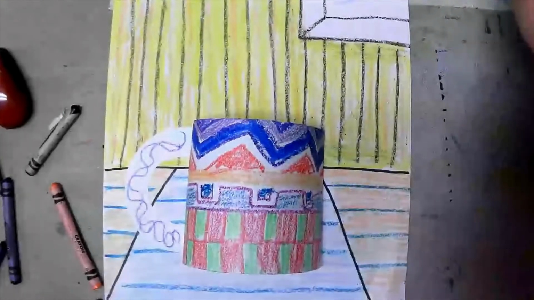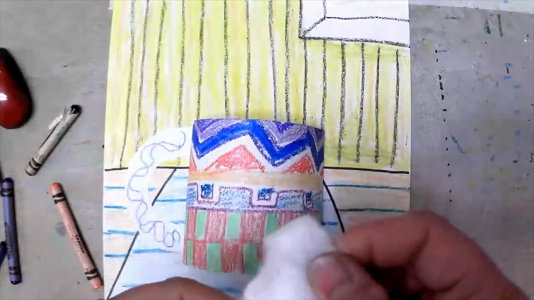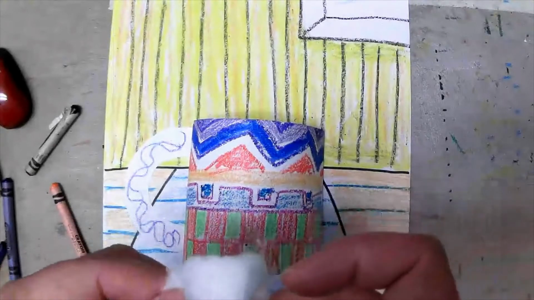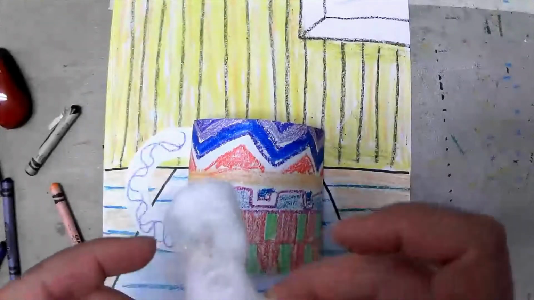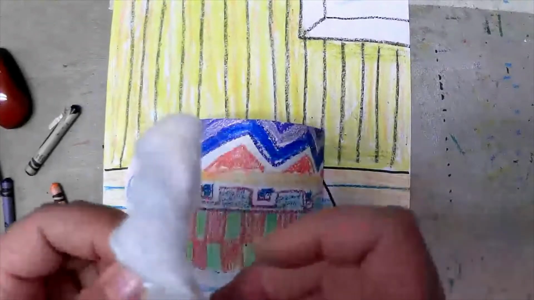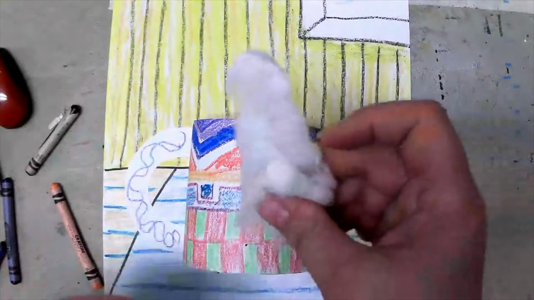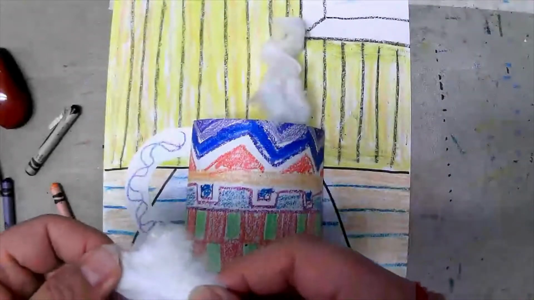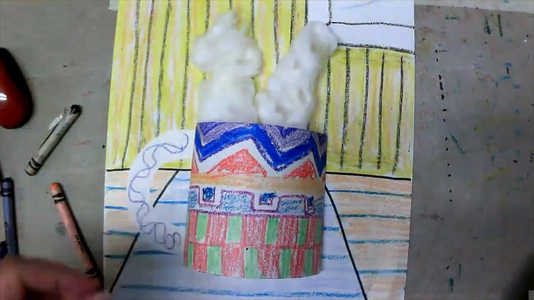Now the smoke. The fun stuff. So I'm going to take some cotton balls and I'm going to fluff them out, and really get them really airy looking, to make it look like smoke coming out. You may have to tear and place several pieces the way you'd like them. Like I could have two things of smoke coming out or just one big one.